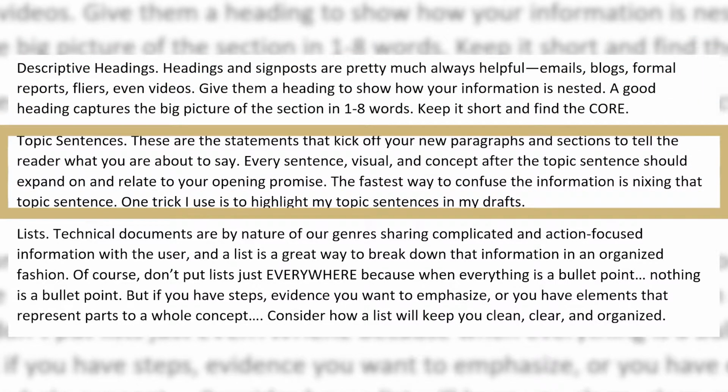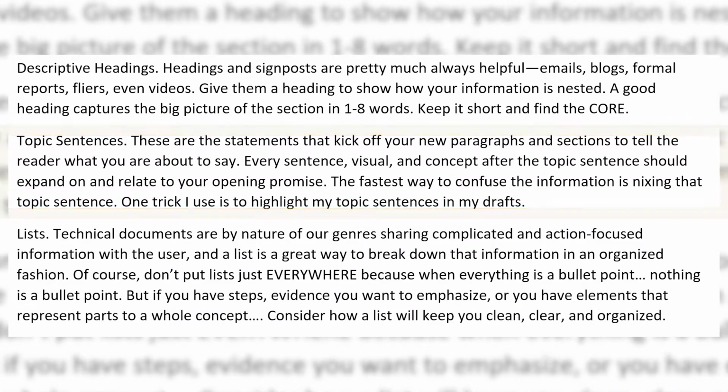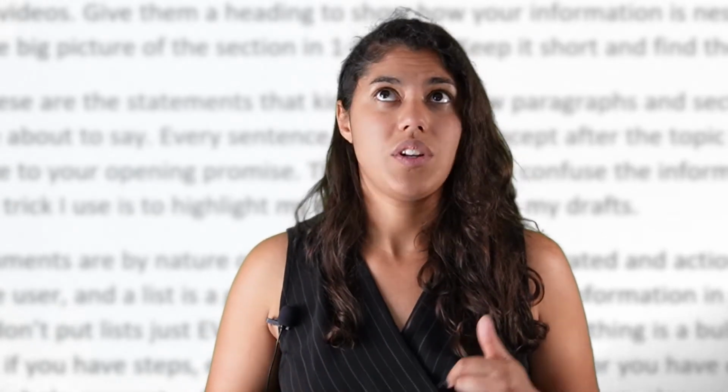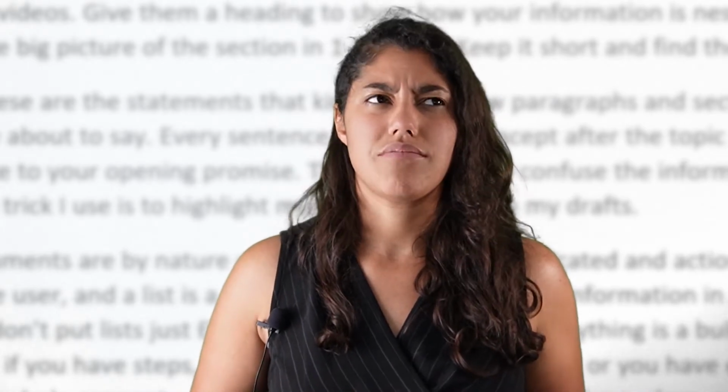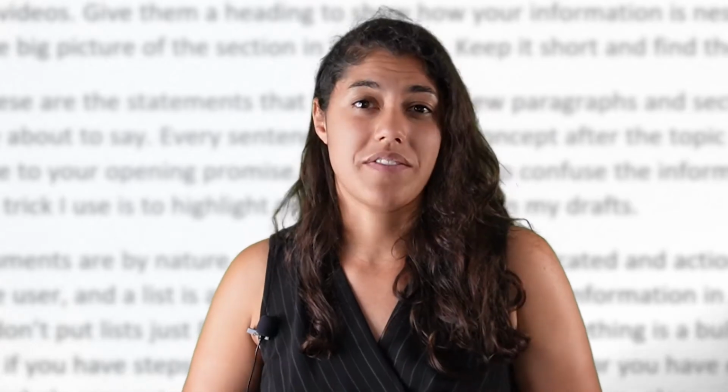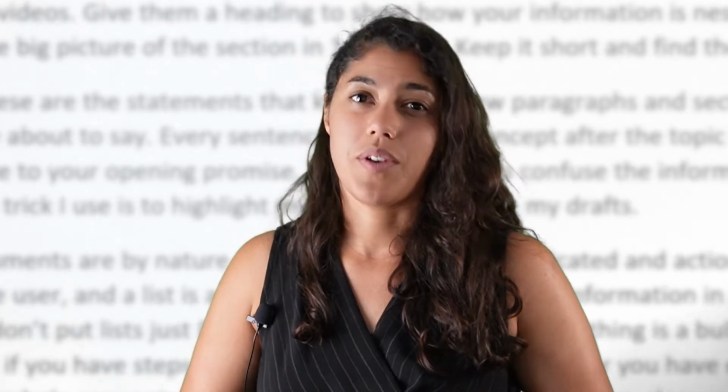Topic sentences. These are the statements that kick off your new paragraphs and sections to tell the reader what you're about to say. Every sentence, visual, and concept after the topic sentence should expand on and relate to your opening promise. The fastest way to confuse the information in a document is nixing that topic sentence. One trick that I use to really check in on and make sure I'm doing my topic sentences is to actually highlight them during the drafting process so I keep focused.